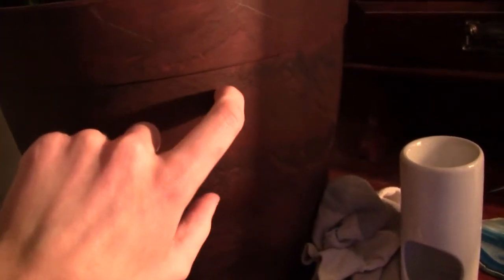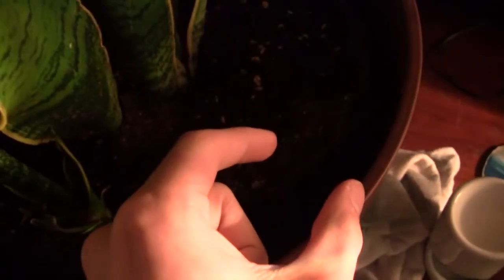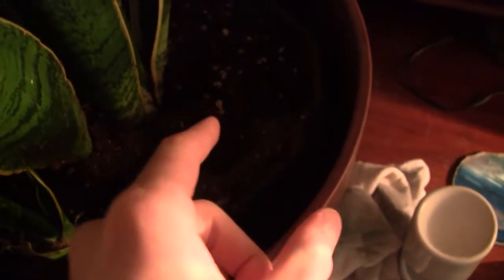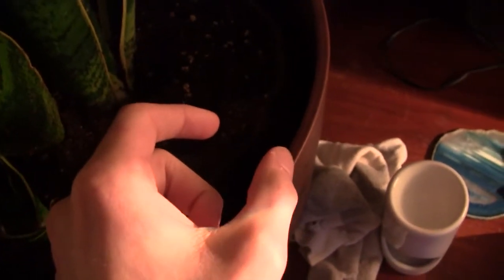So if you want to get plants in your house, that's what I'd recommend. Get a plastic pot, and then get these smart pots and put the smart pots in the plastic pots. The smart pots need to be 2 inches smaller than the plastic pots. So if you get a 10-inch smart pot, you'll be putting it in a 12-inch regular pot.